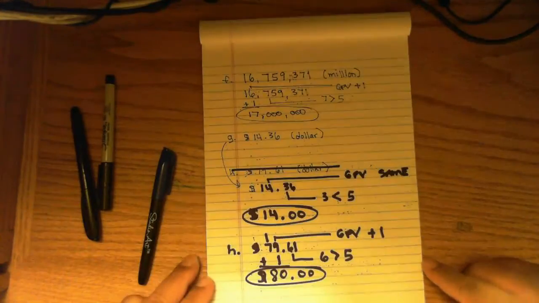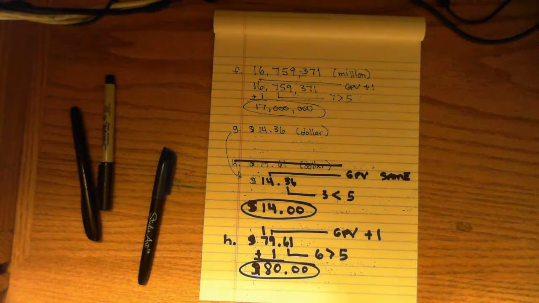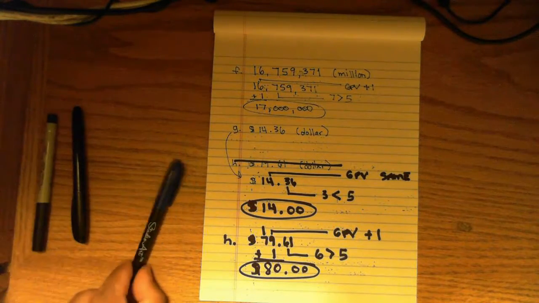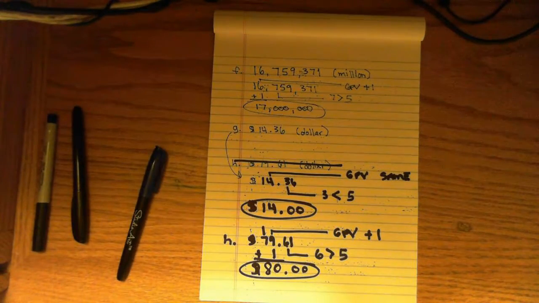I'll go ahead and put that there for you so you can see that. You can probably see this pin better than you can see this pin, so I'll start using this one more because I want you to be able to see everything well enough. Okay, let's go ahead and go back to the lesson.